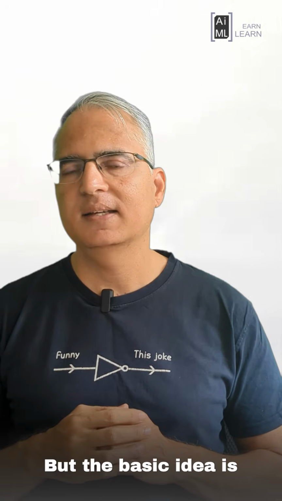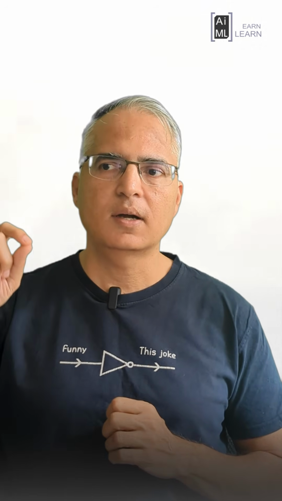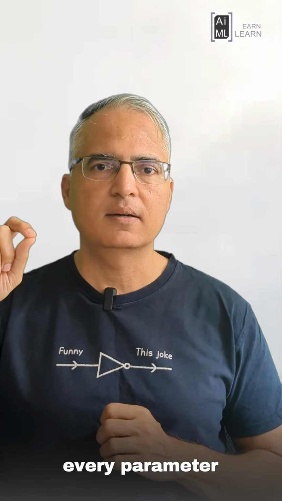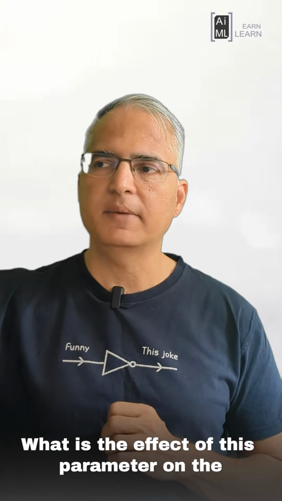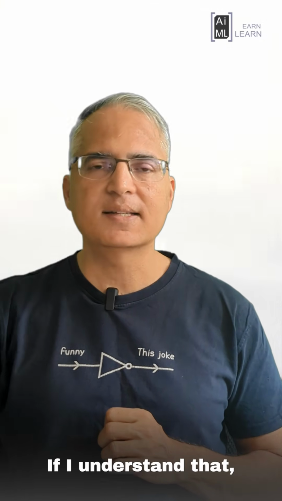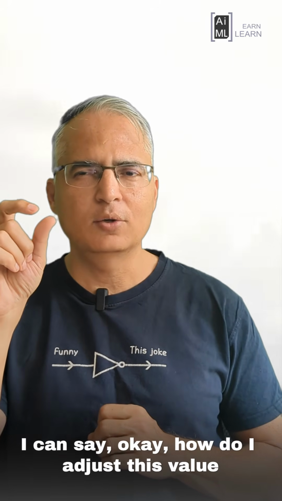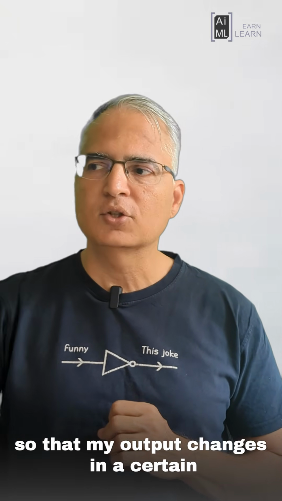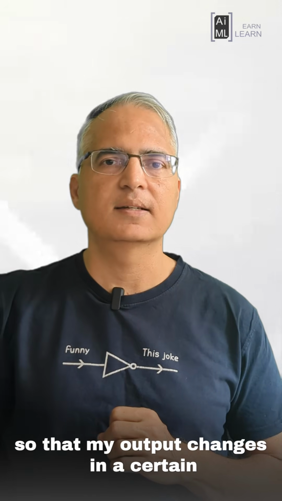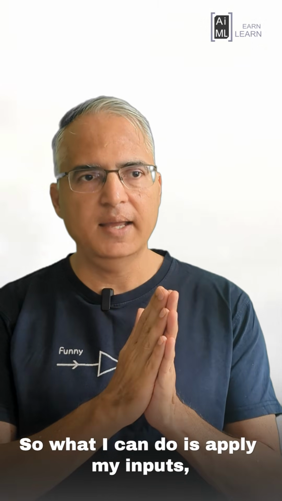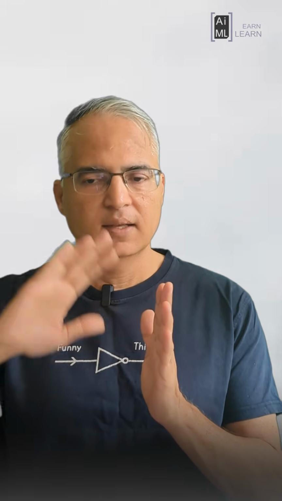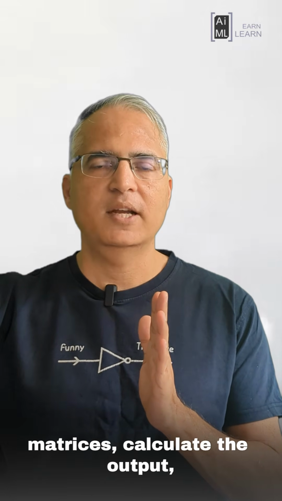We're going to have a separate series just focused on that. But the basic idea is we want to find out how every parameter affects the output. What is the effect of this parameter on the output? If I understand that, I can say, okay, how do I adjust this value so that my output changes in a certain direction?